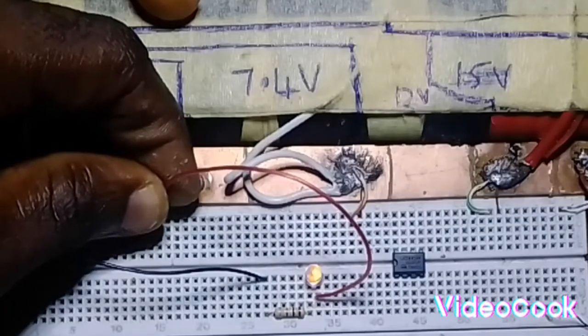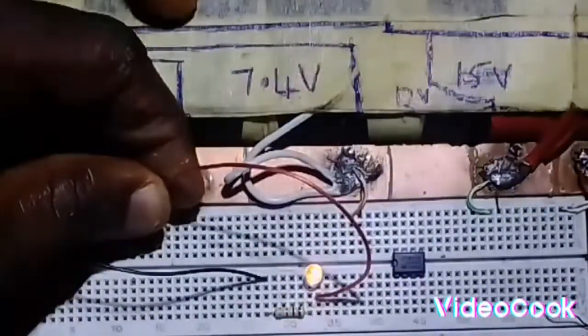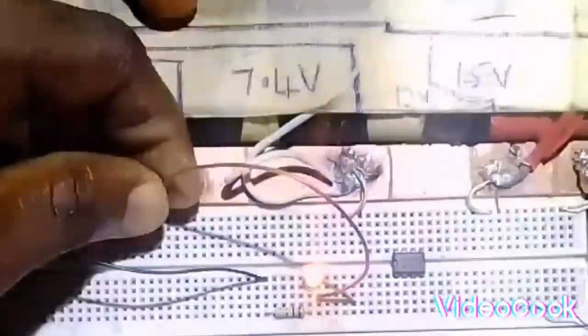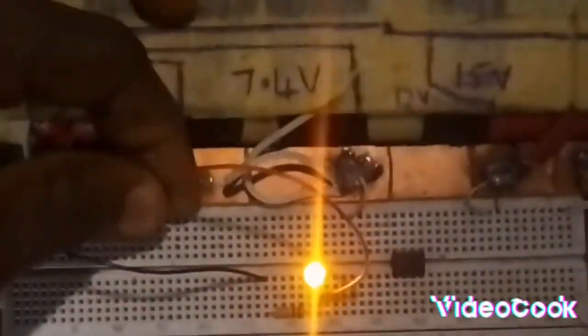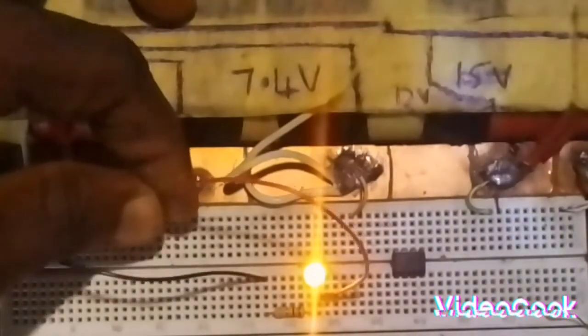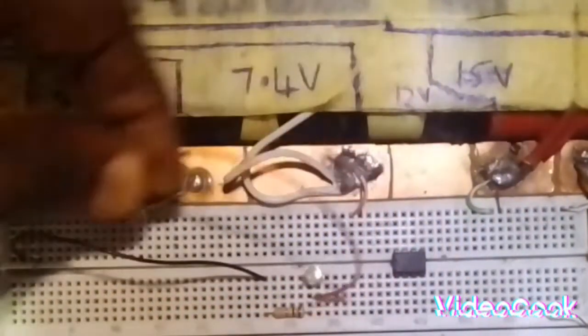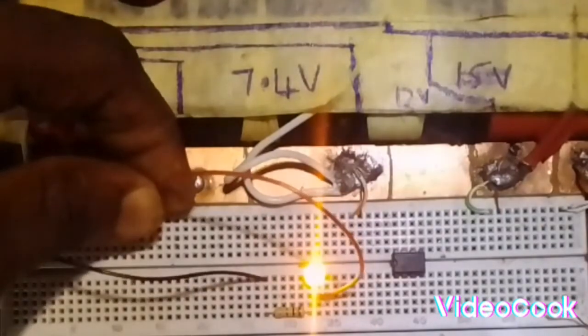You see the brightness. Let me wave the light away so that you see. Now I'm going to move it to plus 7.4 volts and let's see the new brightness. You can see the difference. This is the brightness at 3.7 volts and this is the brightness at 7.4 volts.